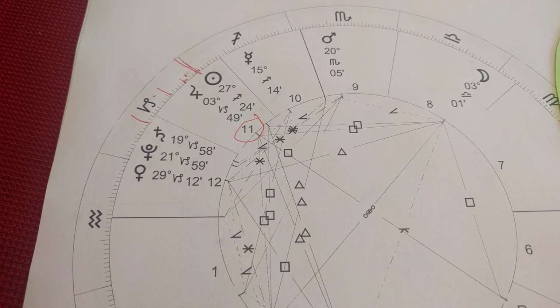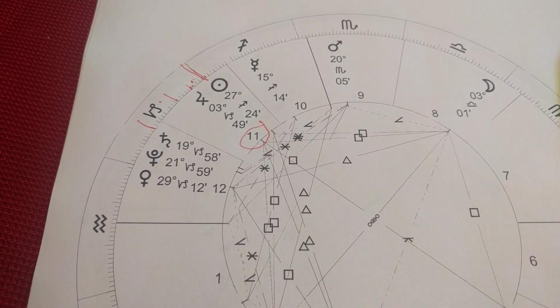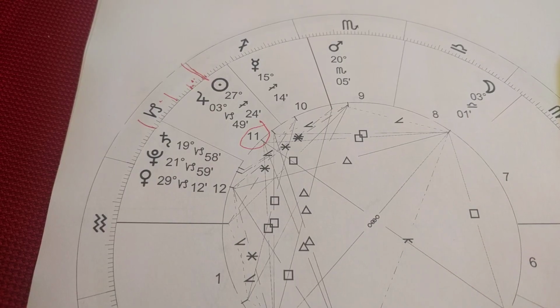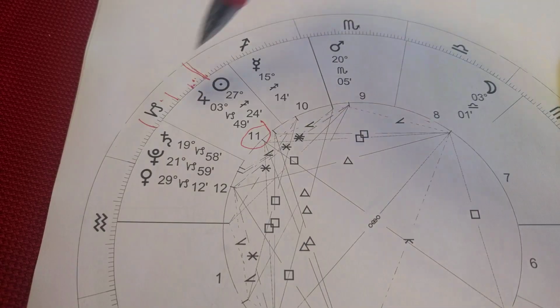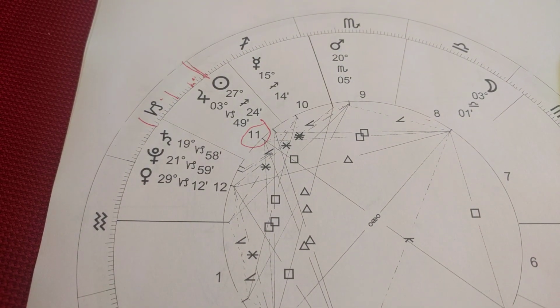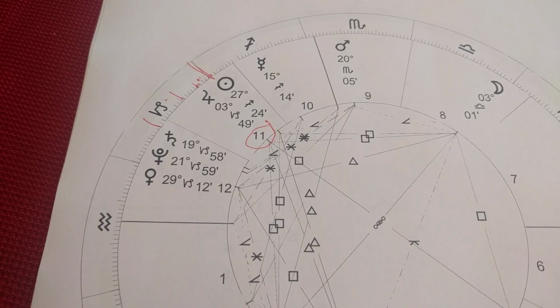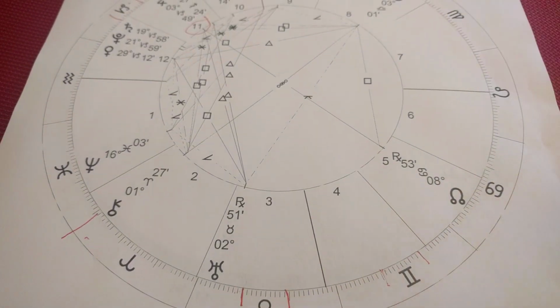Now there's, as I said, many different types of wheel styles. So you're going to have to look and understand what you're looking at, that these numbers are the house numbers, but out here are the astrological signs that will determine where 4 degrees of Capricorn shows up in your chart. Okay, let's do another one.